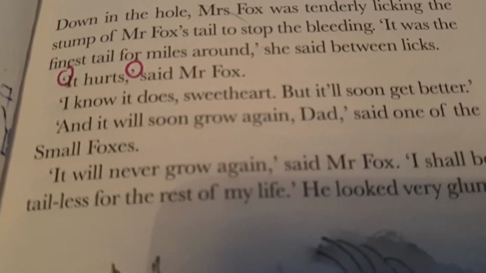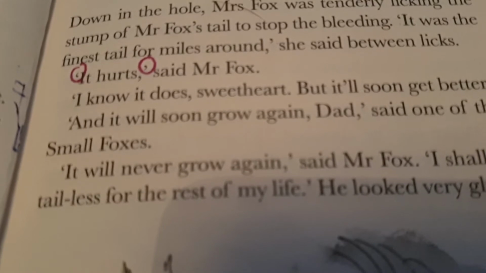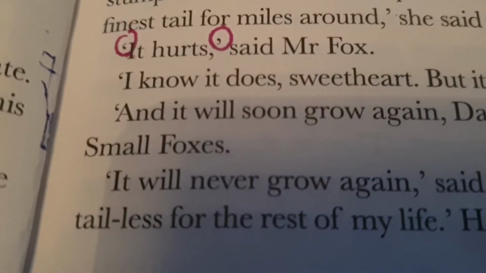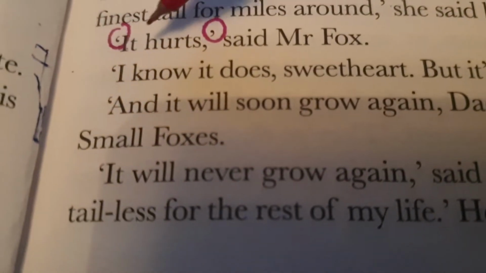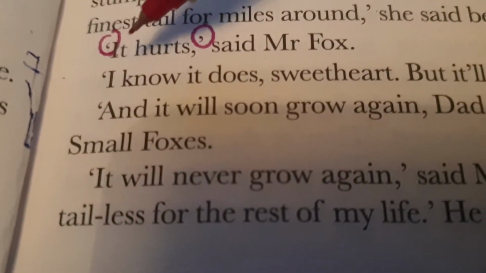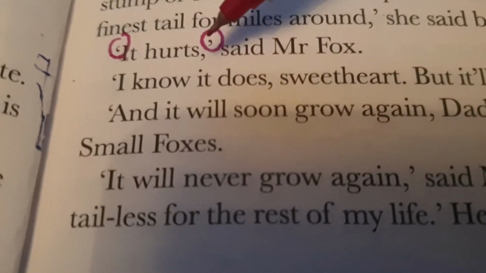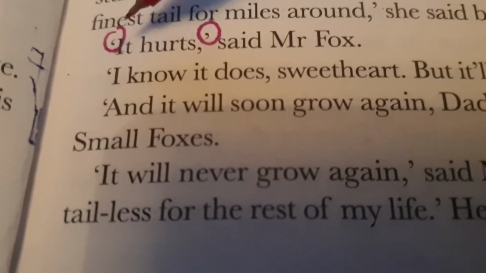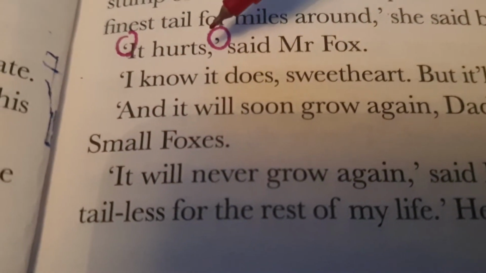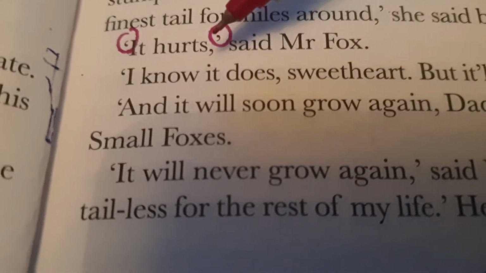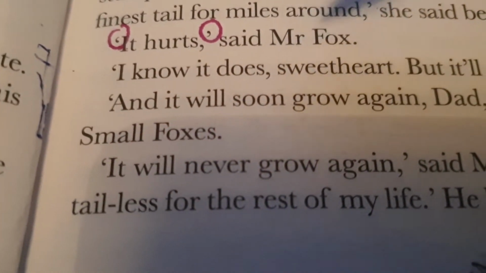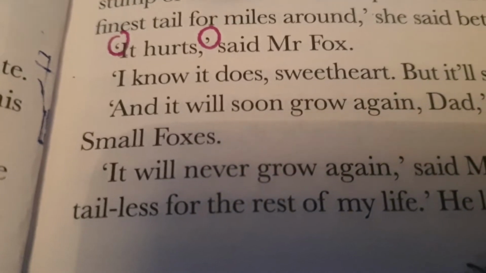Okay. If you can see the purple circles, you will see that we have, just to make it a bit clearer for you, a speech mark here before the word it, and a speech mark after the word hearts. So the first one indicates that the character is starting to speak, and the second one has indicated to us that the character has stopped speaking. Okay, and it hurts, said Mr. Fox. Okay, so Mr. Fox said it hurts.